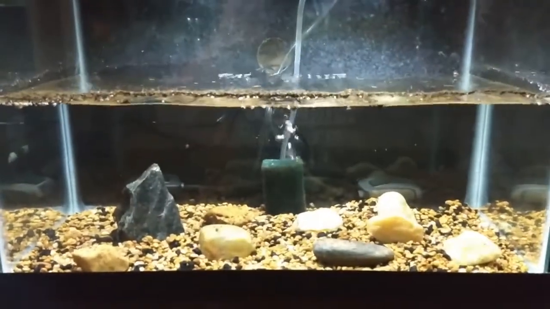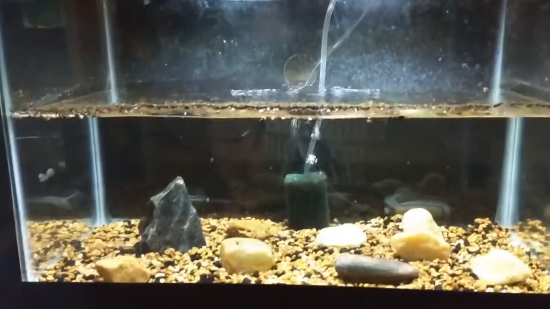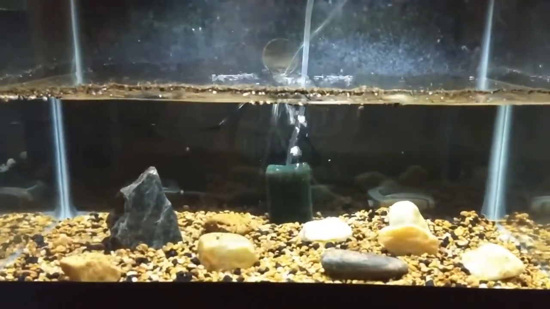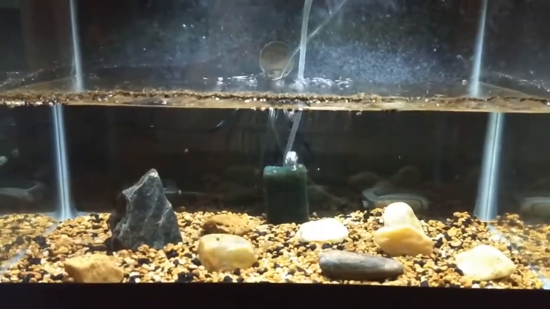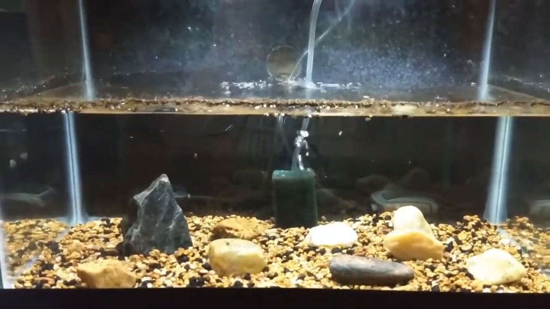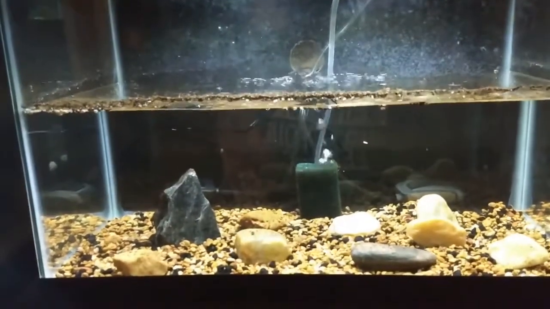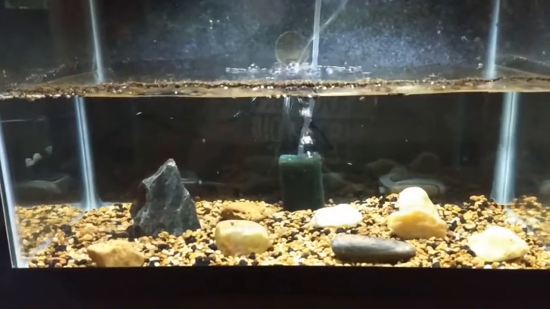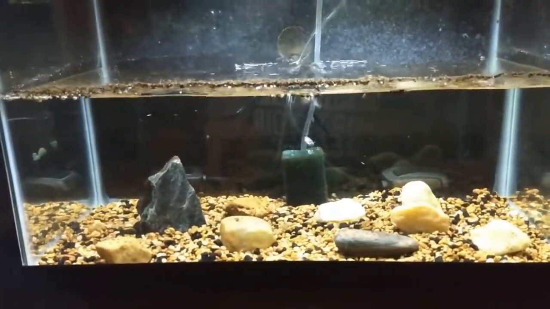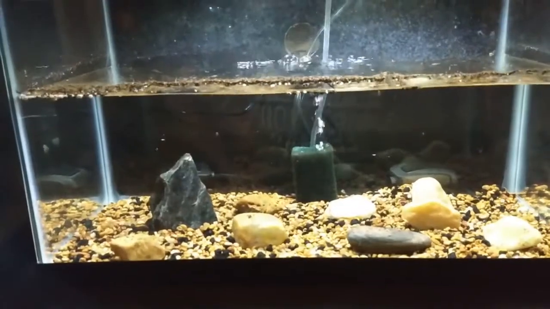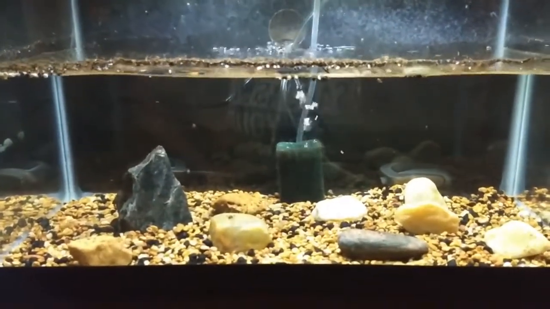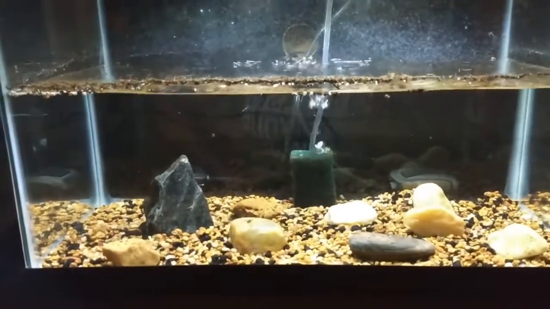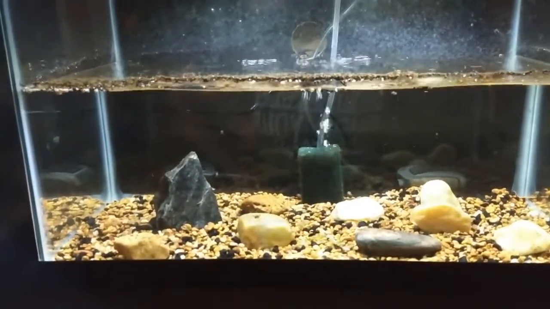Now there are a couple ways that you can remove nitrates out of the water. You can do water changes, and you can add plants. There is a bacteria that will also consume the nitrates, but it does not grow in the environment that we have the fish in, because the bacteria that consumes nitrates grows in an environment that's deprived of oxygen.